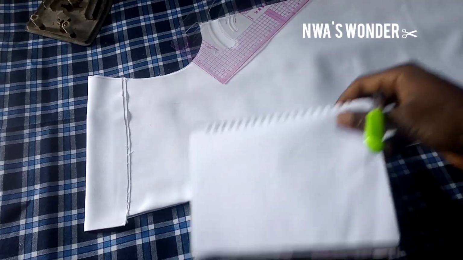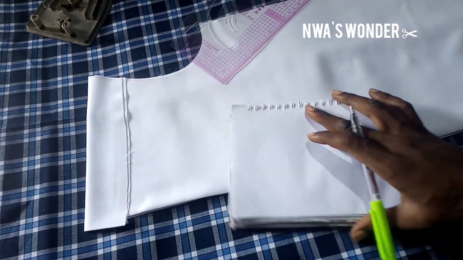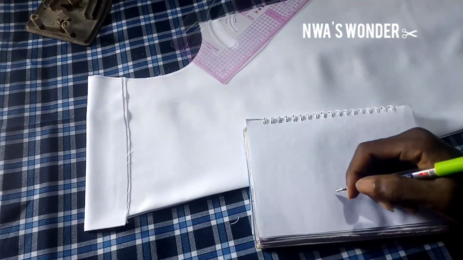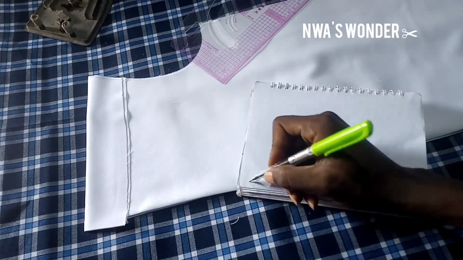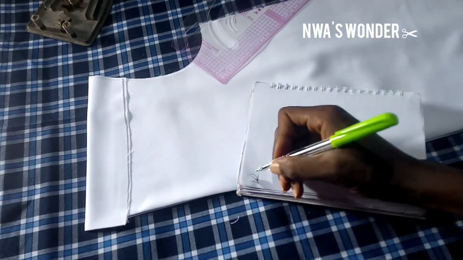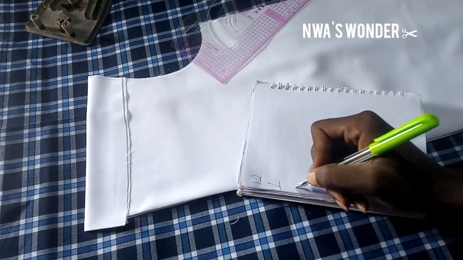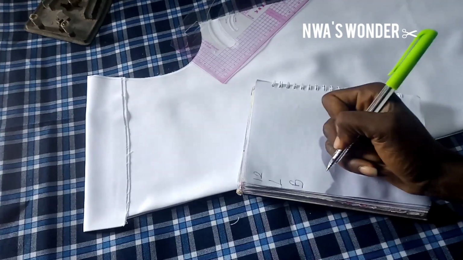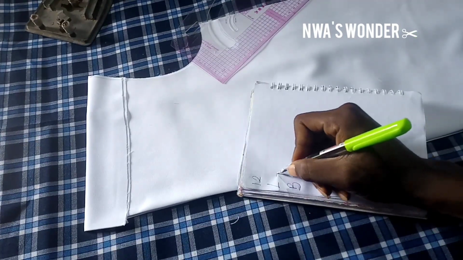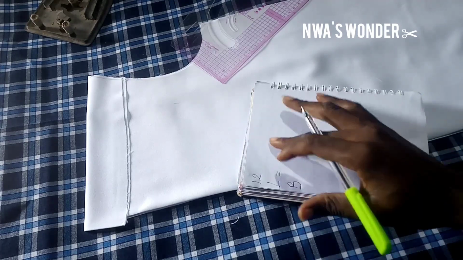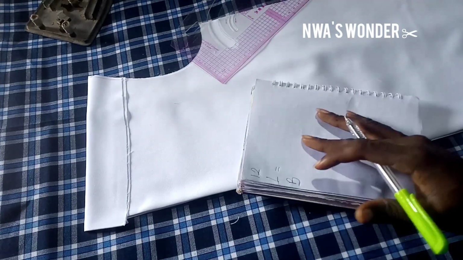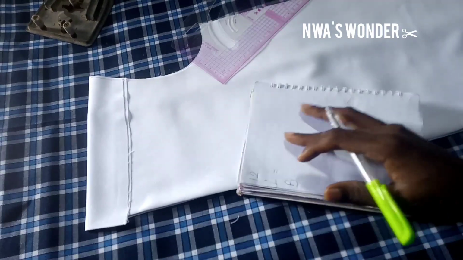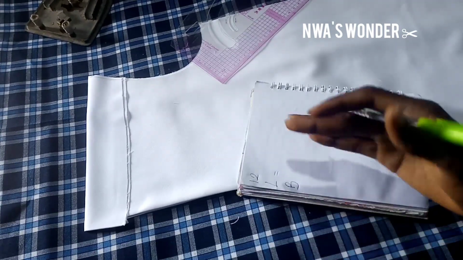So the first thing we're going to be doing is to calculate the neck circumference and to bring out the measurement we're going to be placing on the fabric. So the measurement I'm using for my neck is 12. And then for the length we use L, and for the breadth of the neck we use B. And the formula for getting the length is equal to the neck circumference divided by 2. And then your answer is going to be divided by another 2 plus 0.5.